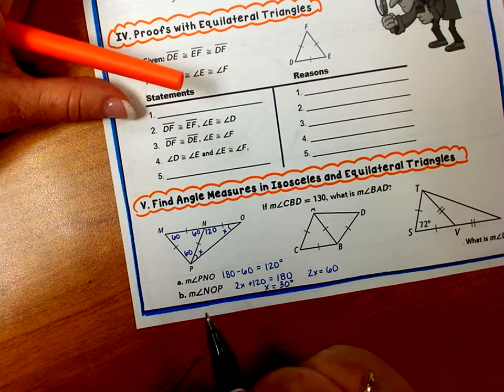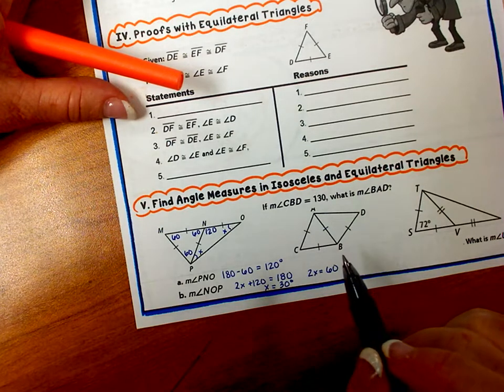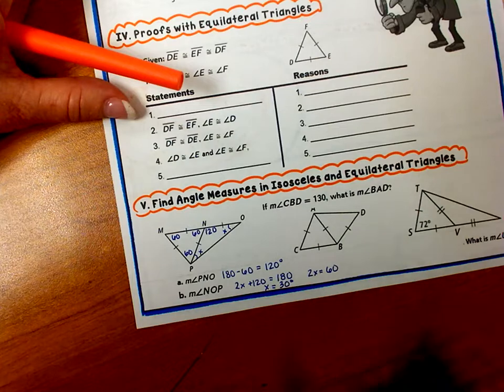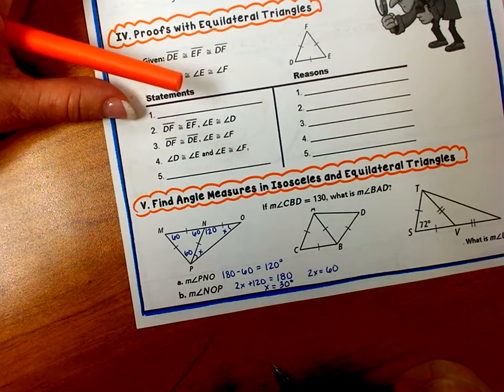Okay, using the same algebraic logic, see if you can solve these other two problems, and we'll check the answers in class. See you later.